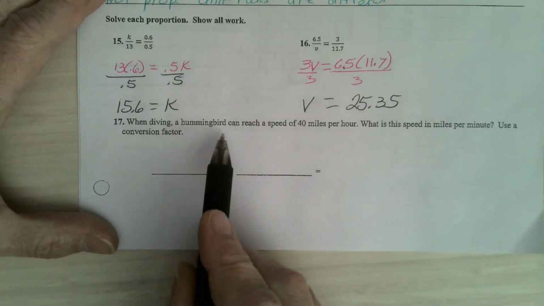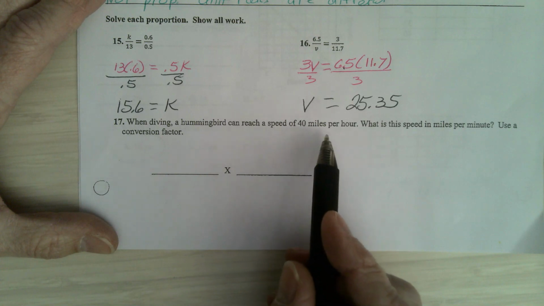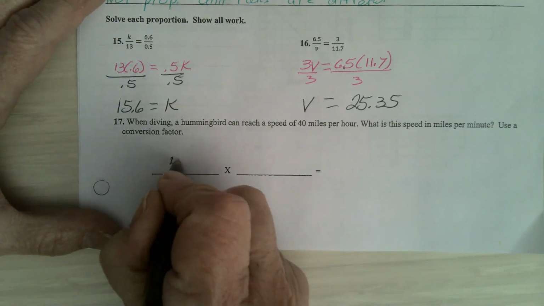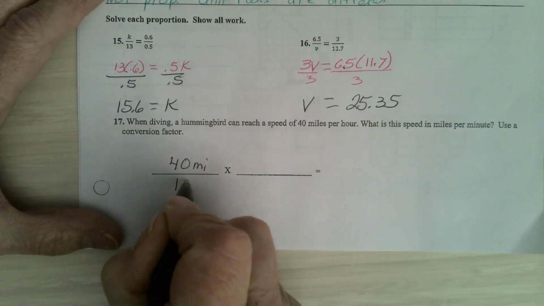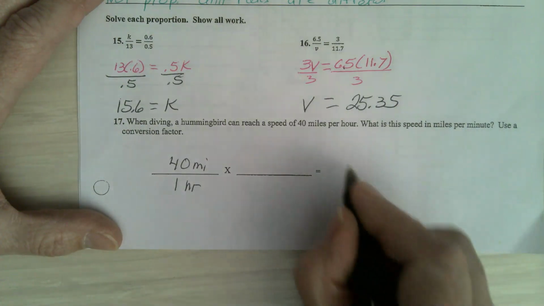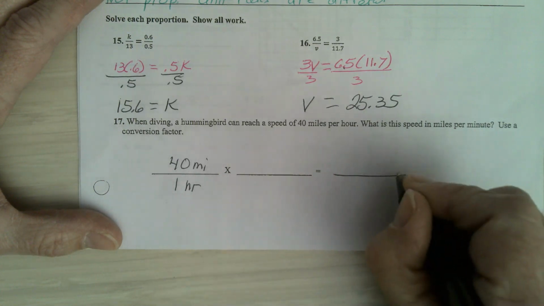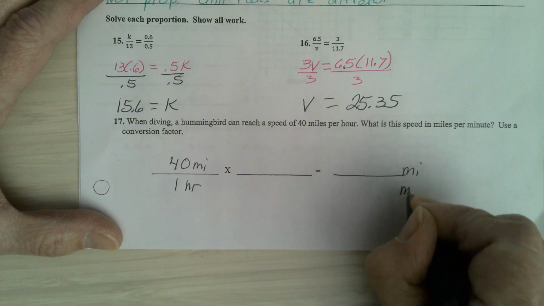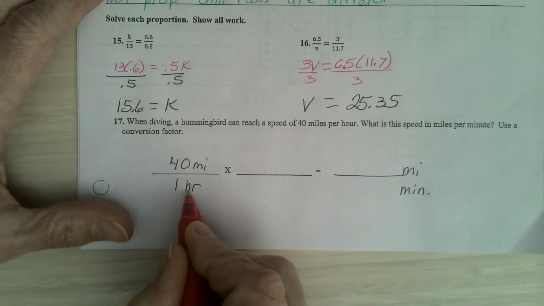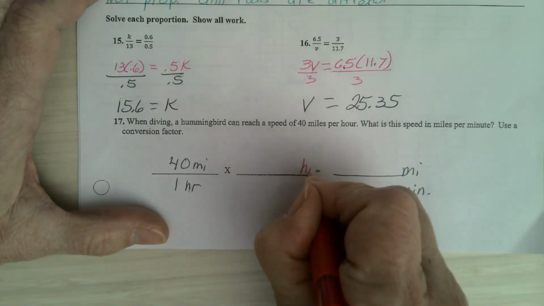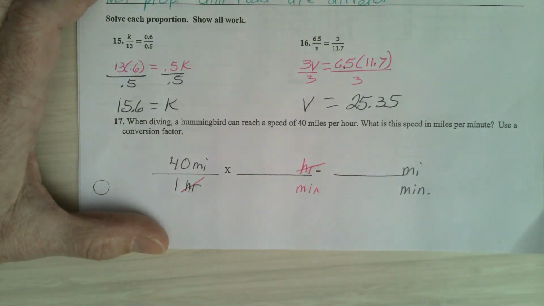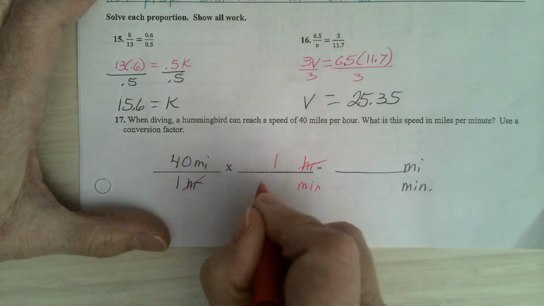When diving, a hummingbird can reach a speed of 40 miles per hour. So I have 40 miles in 1 hour. What is the speed in miles per minute? So what do they want us to end up with? Miles in a minute. Okay, so we have to change hours to minutes. So we're going to put hours on top, minutes on bottom. Got it?